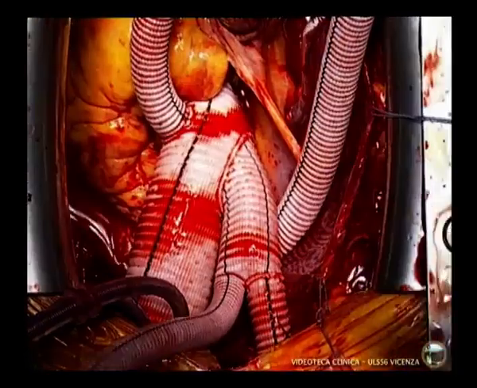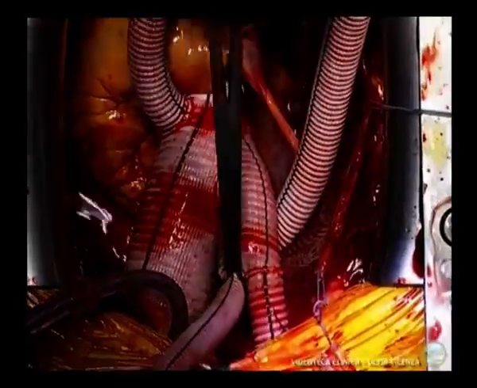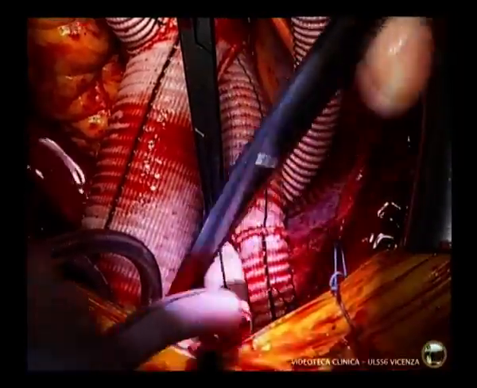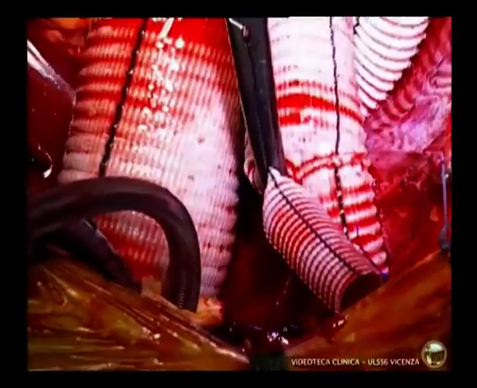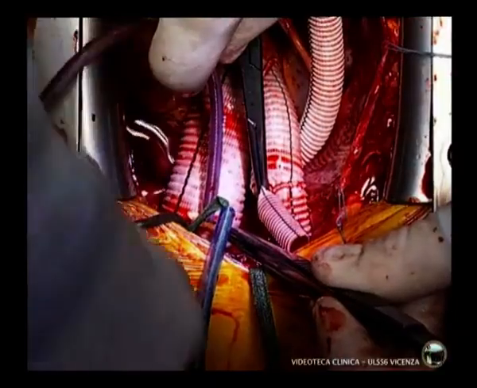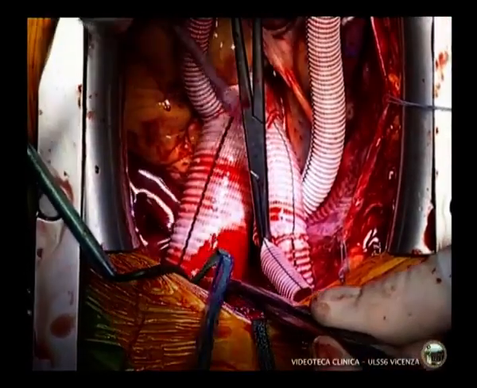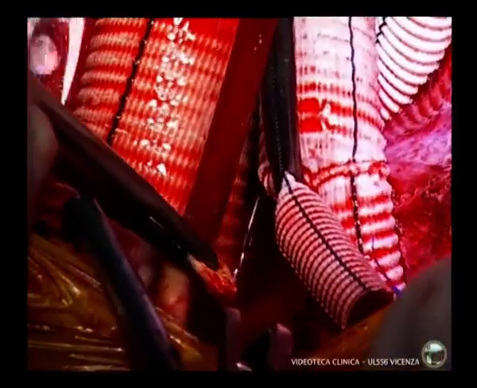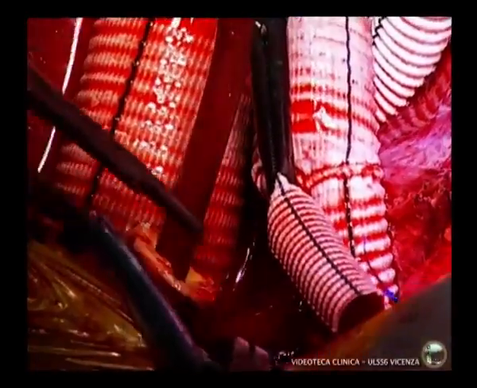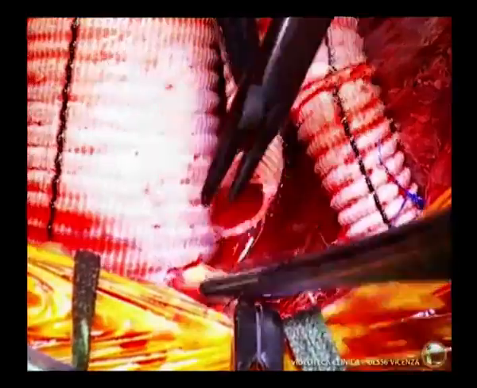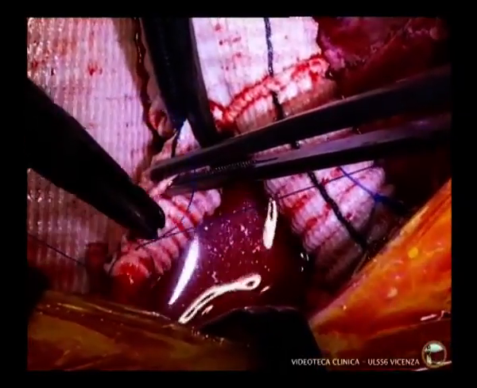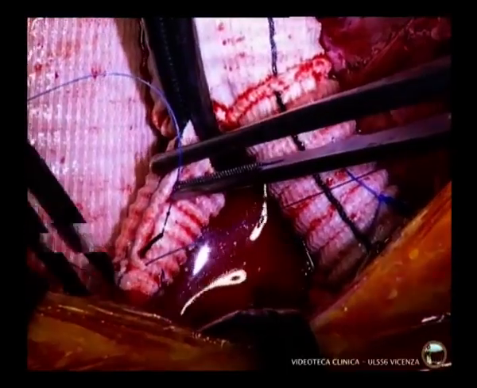Stop the cerebral perfusion. Control the backflow from the left common carotid artery. Preparation and implementation of the anastomosis using 5-0 polypropylene continuous suture.